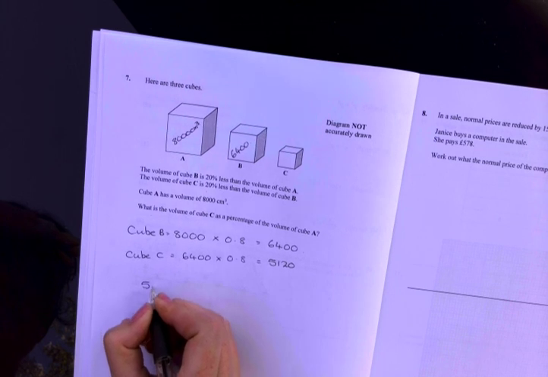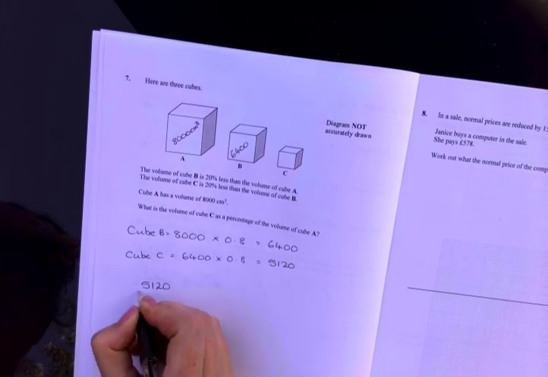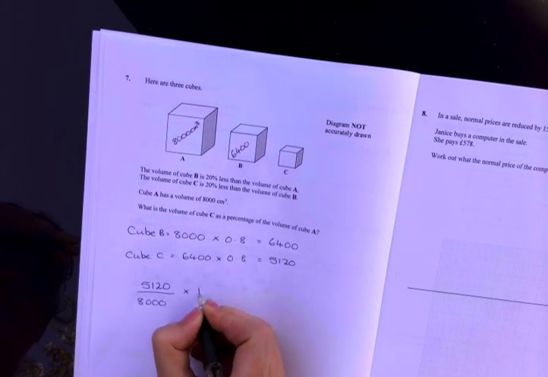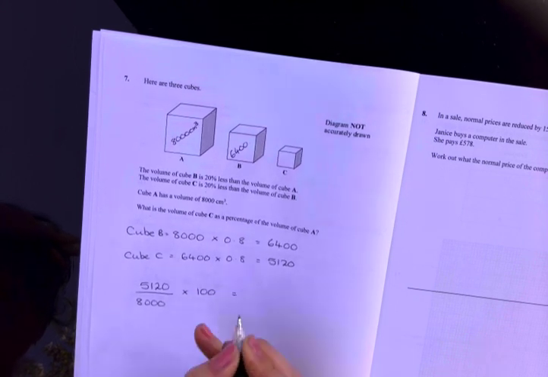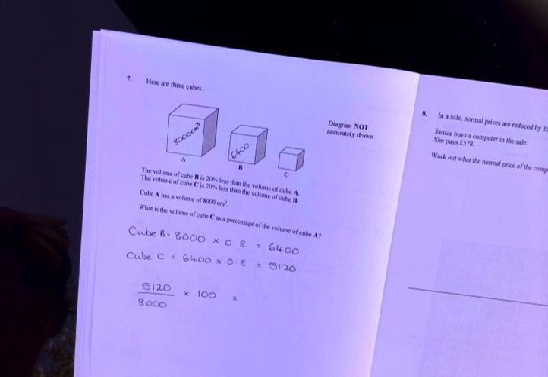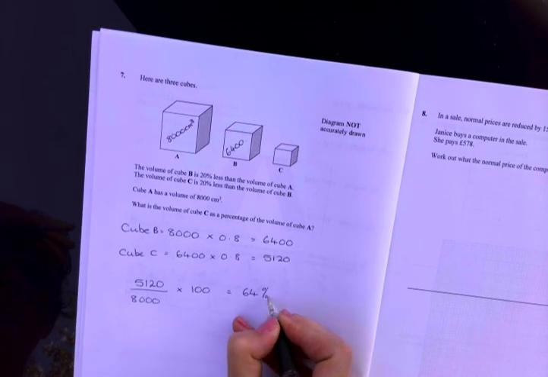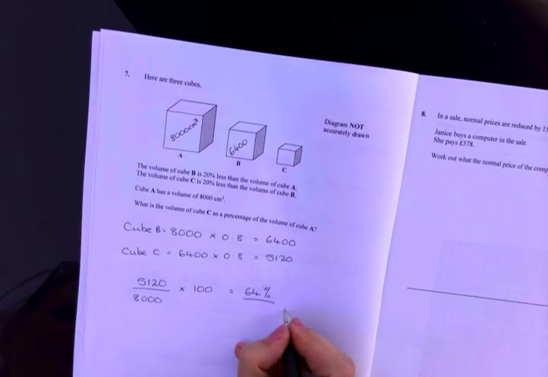What is the volume of cube C as a percentage of the volume of cube A? So I need my cube C divided by my cube A, times it by 100 to turn it into a percentage. And that gives me 64%.